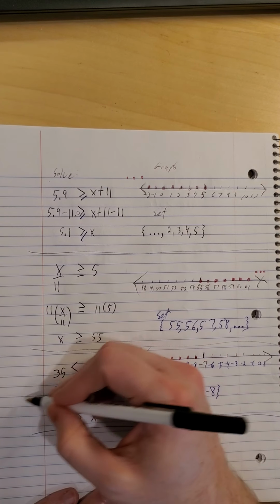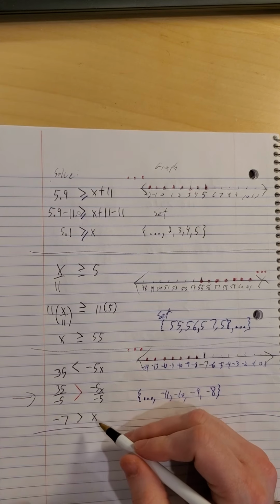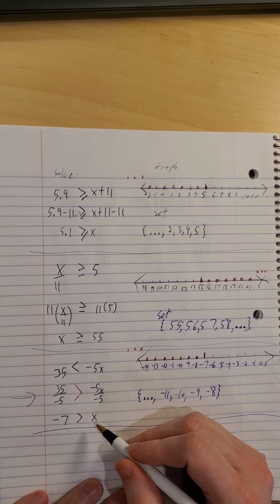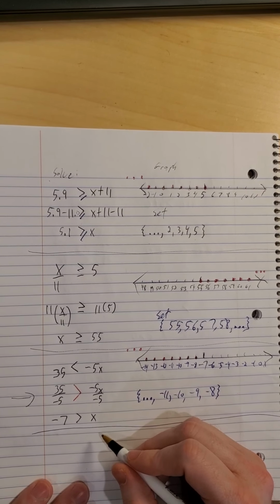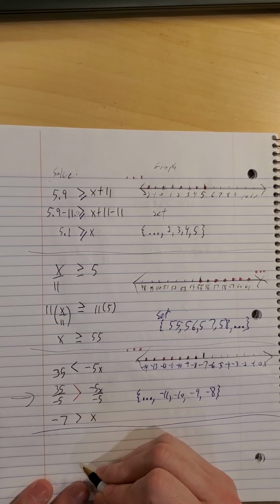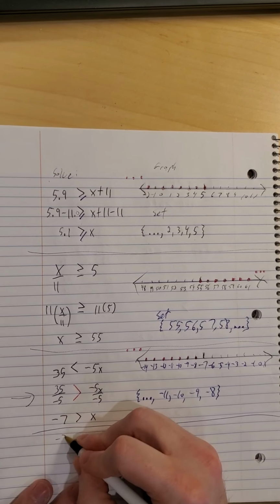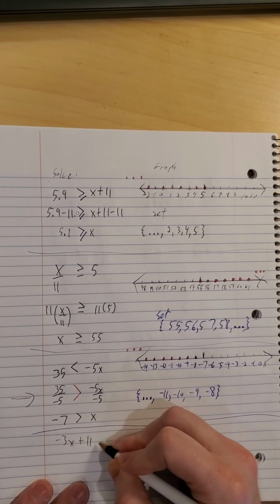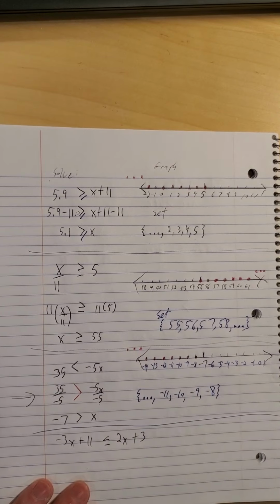So this was the key feature of that problem. If you multiply or divide both sides by a negative, make sure you flip that inequality symbol. And occasionally we'll do multi-step problems as well. Let's see, we'll do maybe negative 3x plus 11 is less than or equal to 2x plus 3.